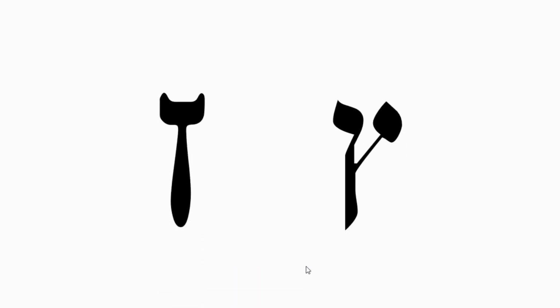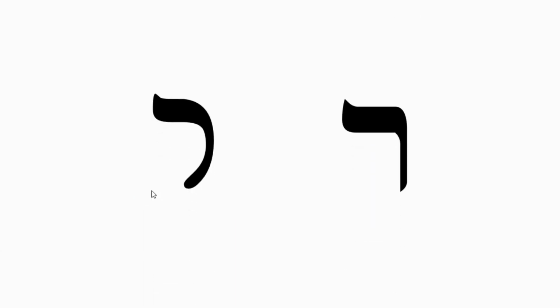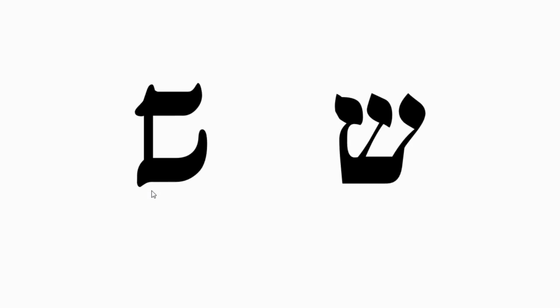And of course, here's the ender version of the letter, the Tzadi Sofit. This hangs beneath the line. The Kuf also hangs beneath the line. Reish, not terribly different. Shin is very different from its original form. We have shin here in the block print.